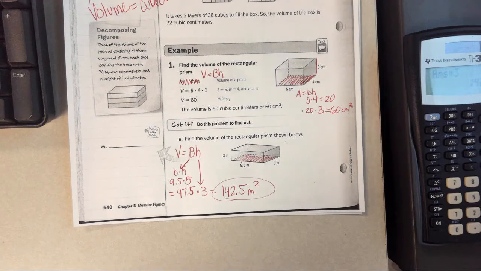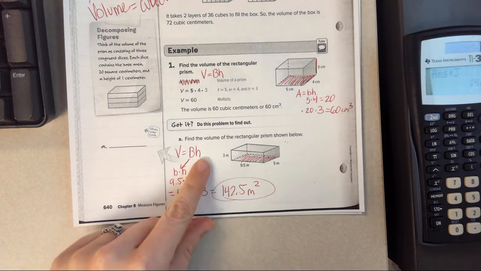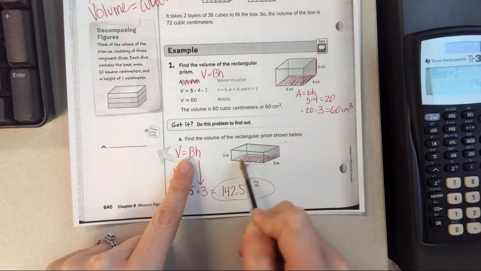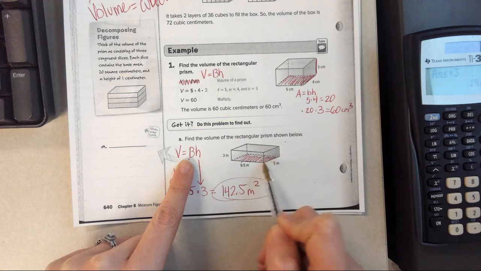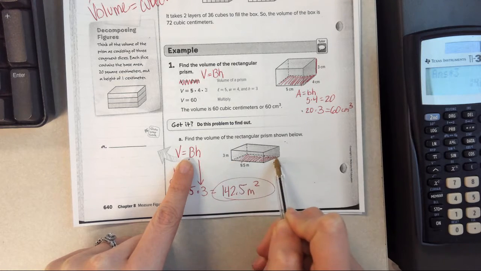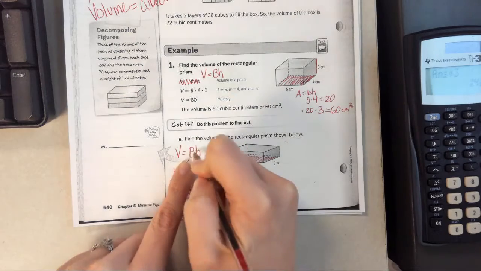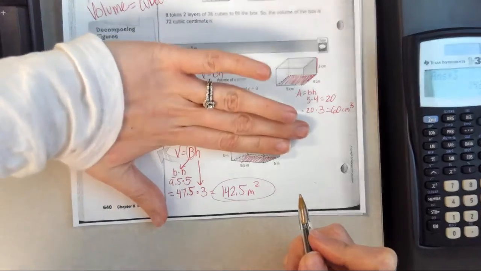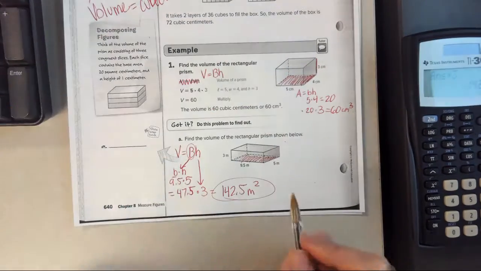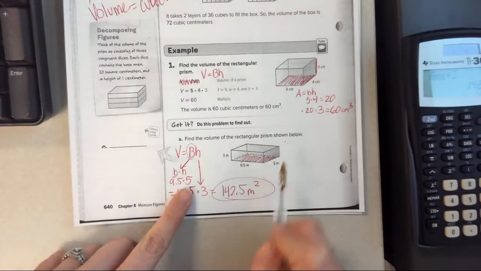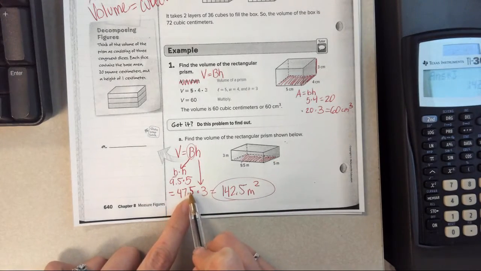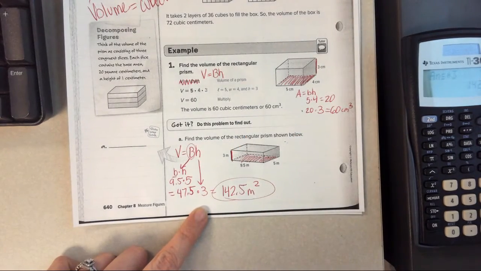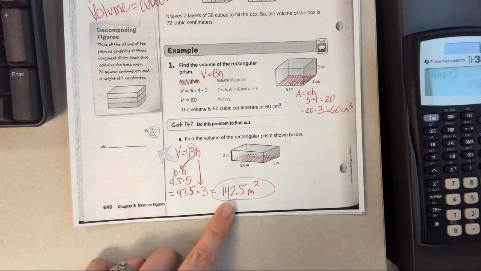Alright, so the volume is always the area of the base times the height. The area of the base, notice this is your base down here. So you do your length times your width, or you can think the base times the height. And don't get confused. This is the area of the base. When we're talking about the area of the base, you're just looking at that flat two-dimensional figure on the bottom. Okay, so it's 9.5 times 5, which gives you 47.5. Then you have to multiply it by the height of that three-dimensional shape. So you multiply it by 3, and there's your answer.